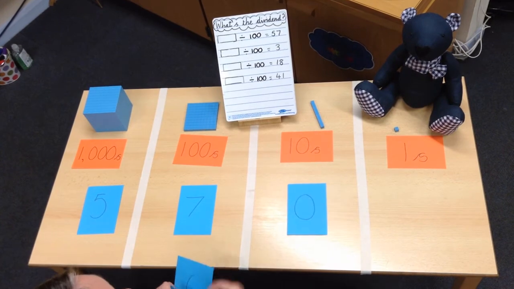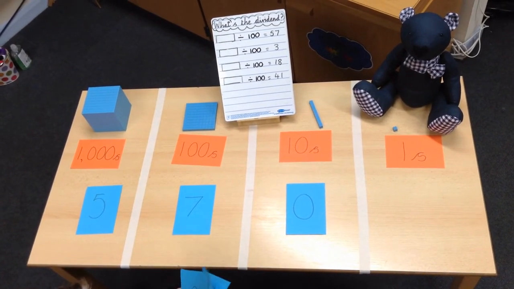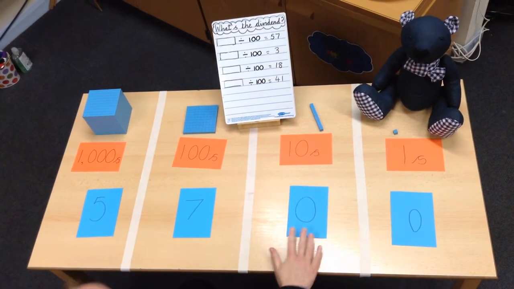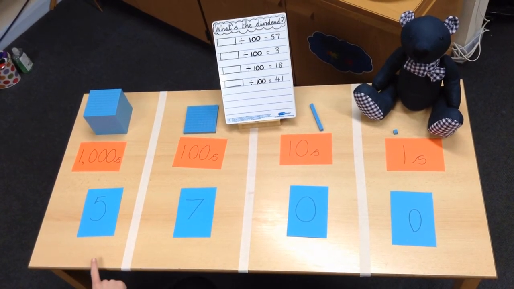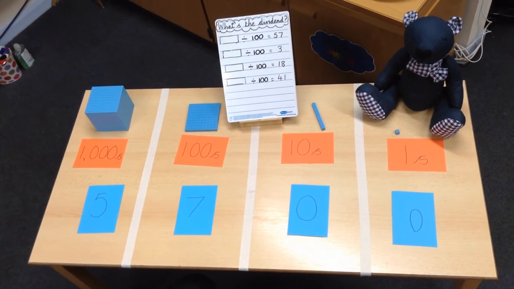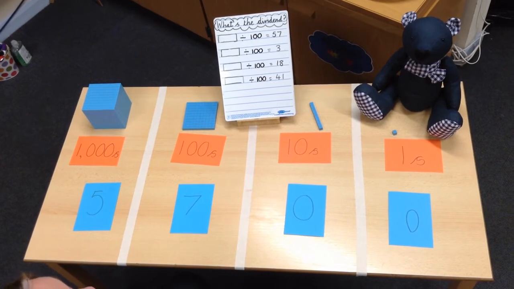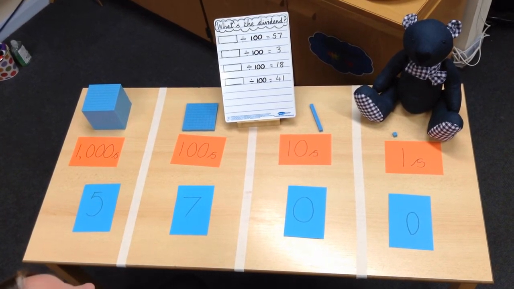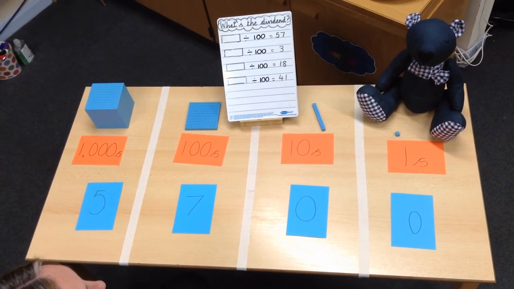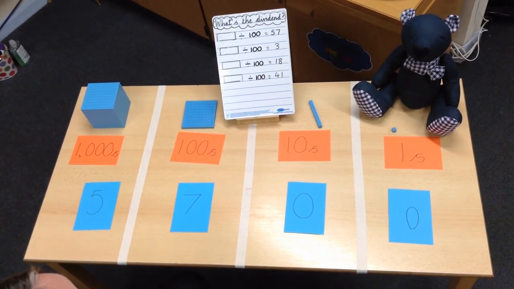We have to replace the spaces with zeros. So the dividend was 5,700. Look at the next 3 calculations and pause the video. See if you can work out what the dividend is for all 3.